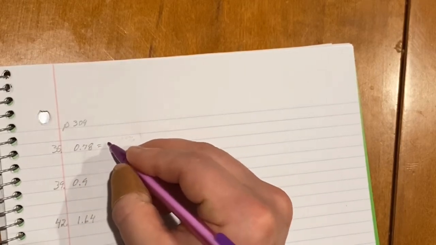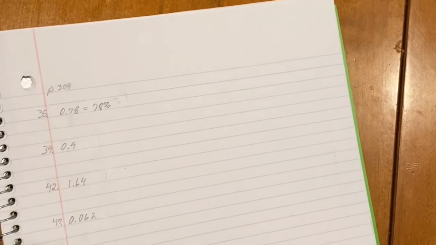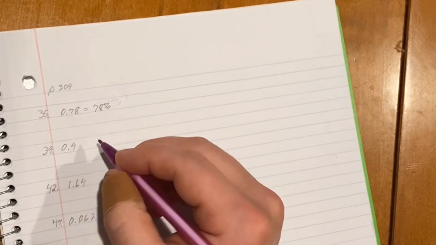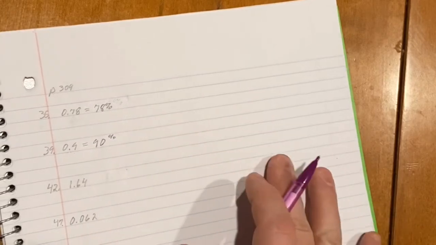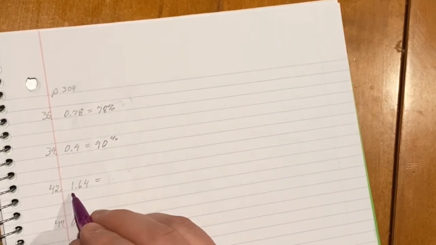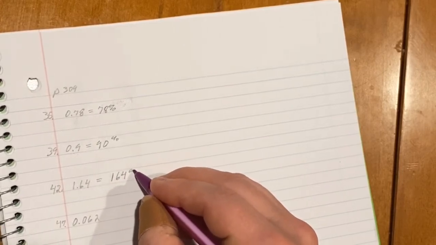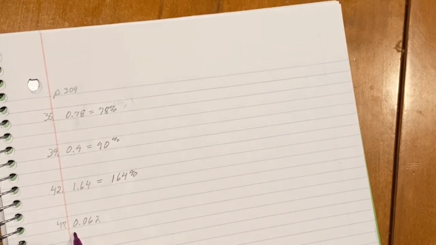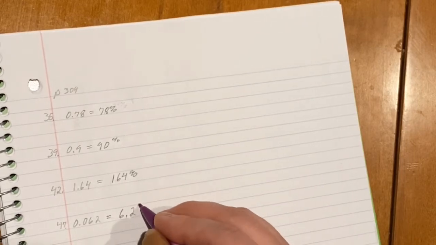So when we multiply 0.78 by 100, we would get 78. We add in that percent sign. When we multiply 0.9 by 100, we get 90, and we add in that percent sign. When we multiply 1.64 by 100, we get 164, add in the percent sign. And when we multiply 0.062 by 100, we get 6.2%.